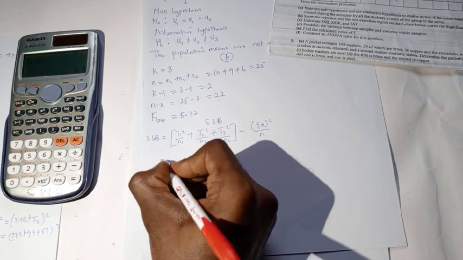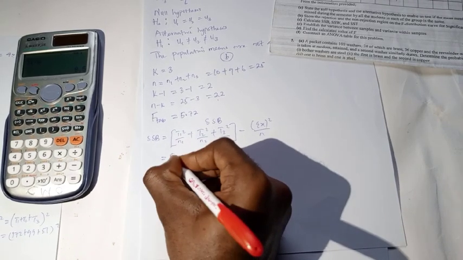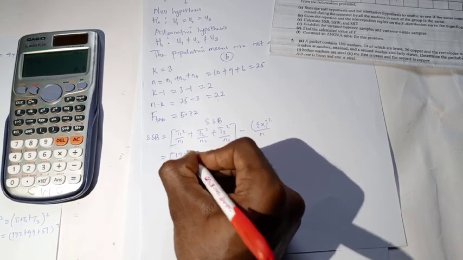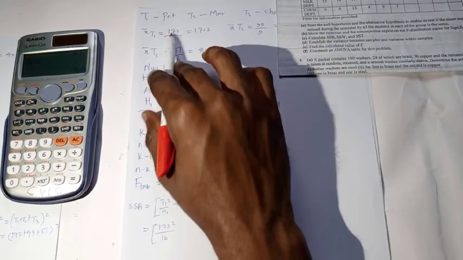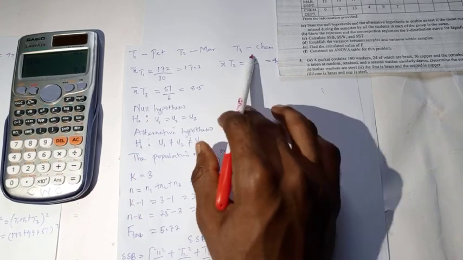So we can continue by saying T1, which is 172, all squared divided by 10. That is all these values that we have, right? All these values, just square the T's.